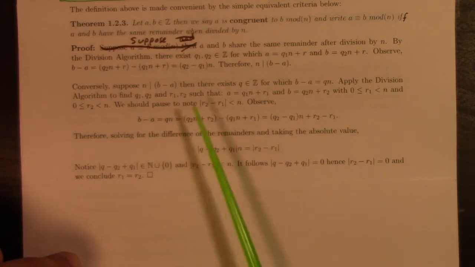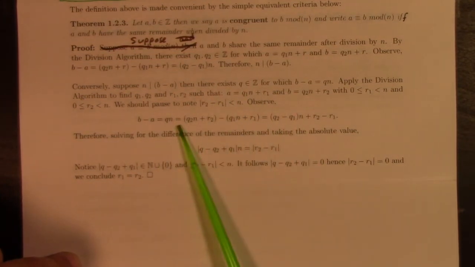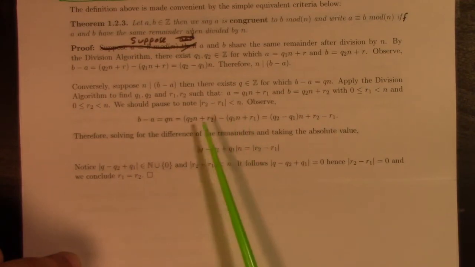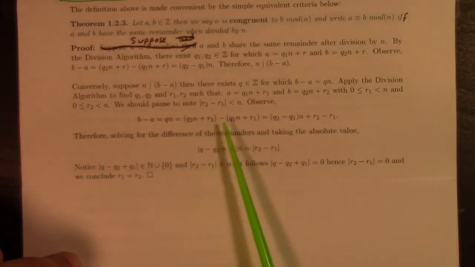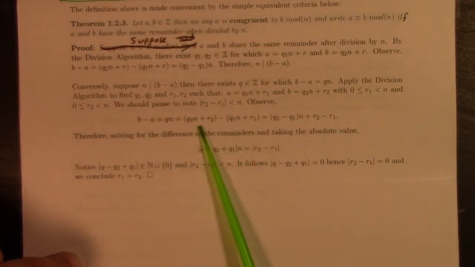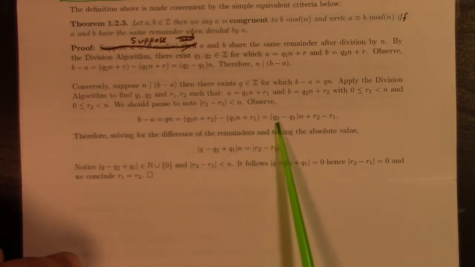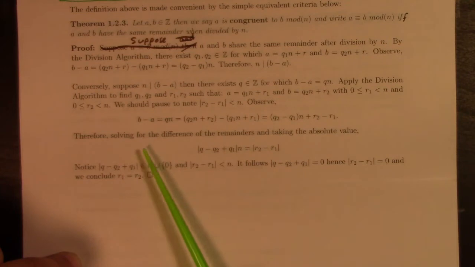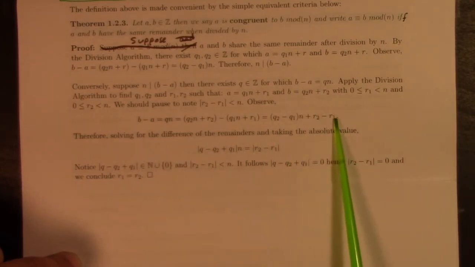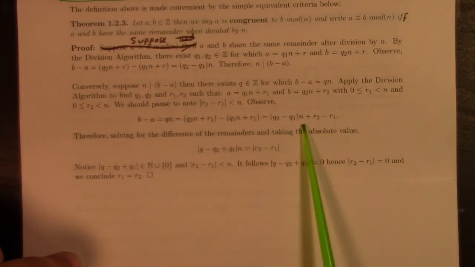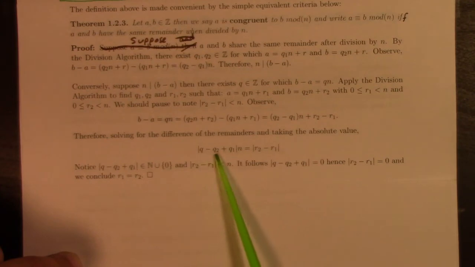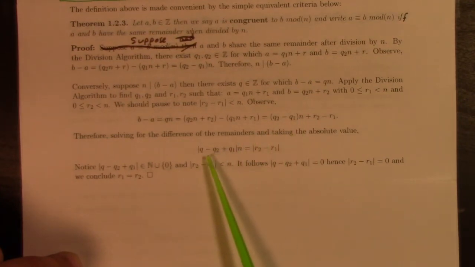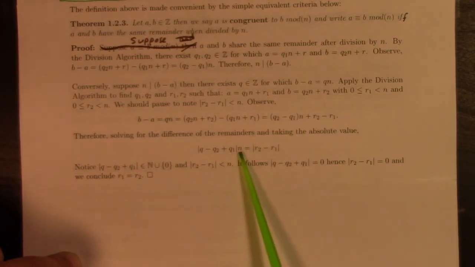Anyway, then b minus a is equal to the difference of q2n plus r2 and q1n plus r1, which gives us this. Therefore, if we solve for the difference of the remainders, that gives us that q2 minus q1 times n is equal to that.